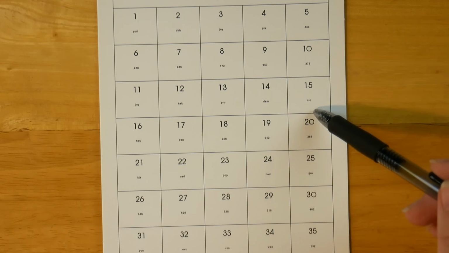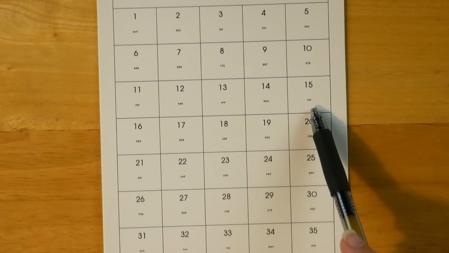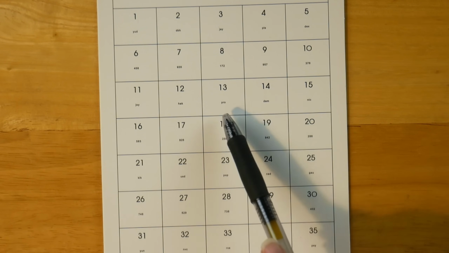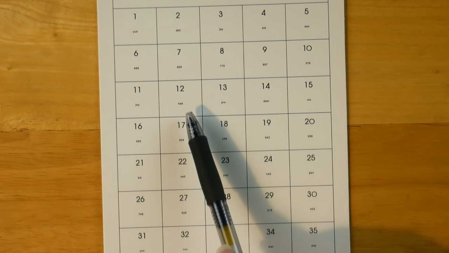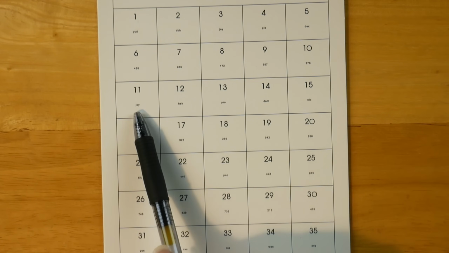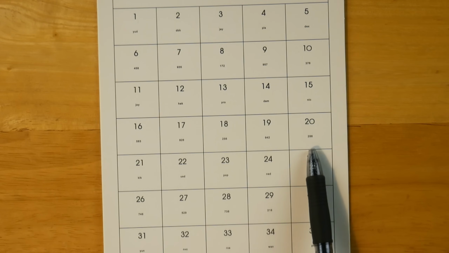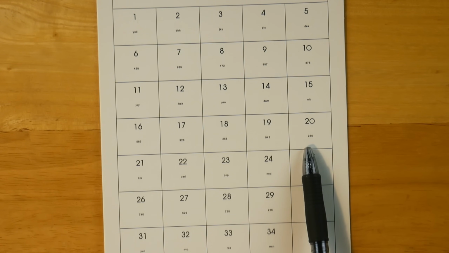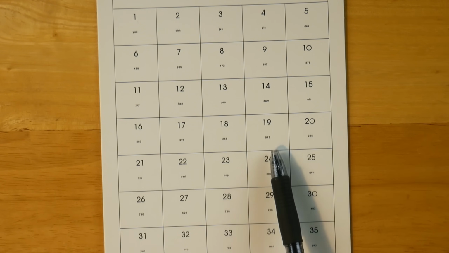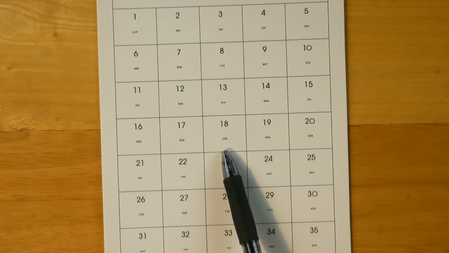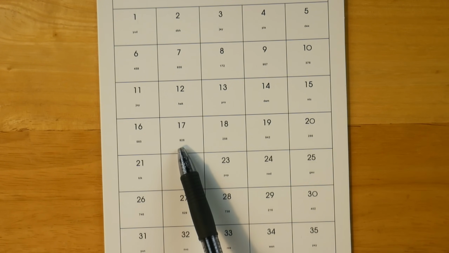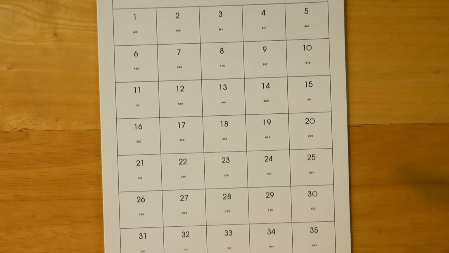Good. Backwards here. H-A-K, J-O-Y, 2, 8, 6, 9, 4, 2, 2, 5, 6, 9, 2, 6, 5, 8, 3.